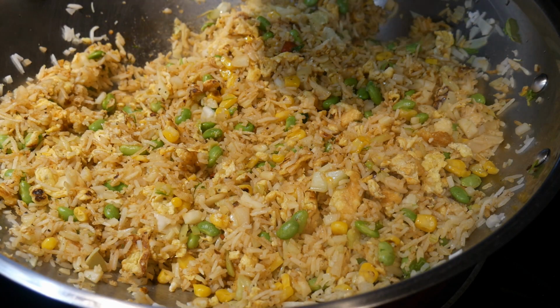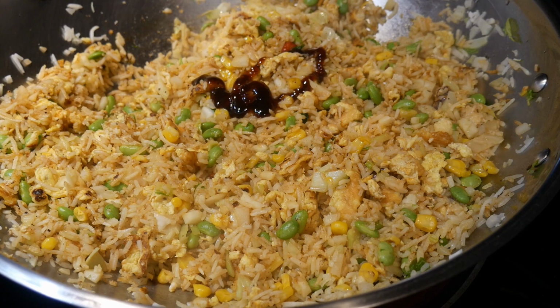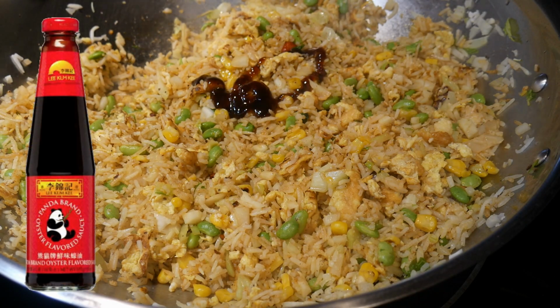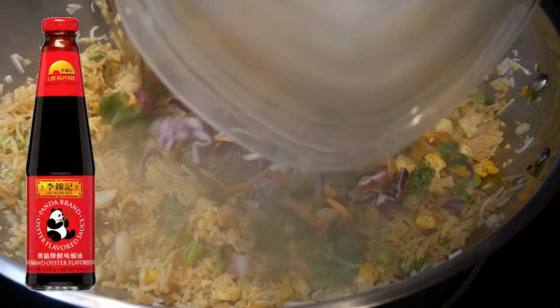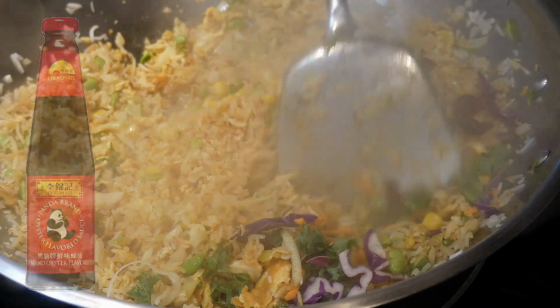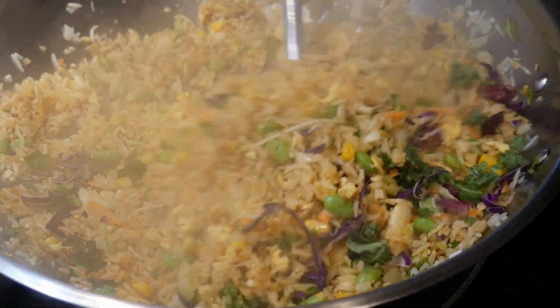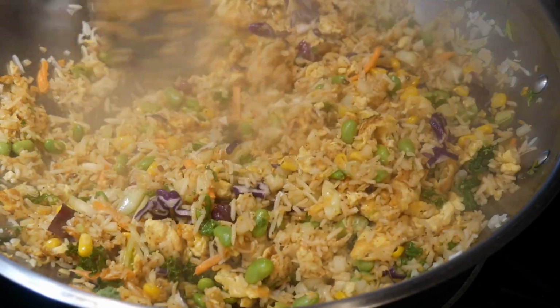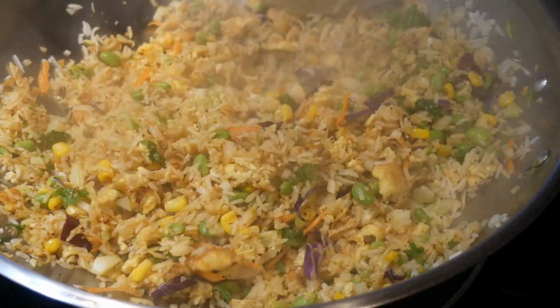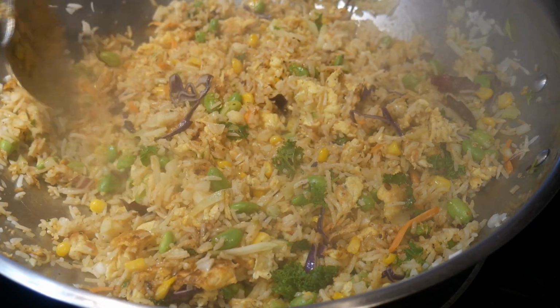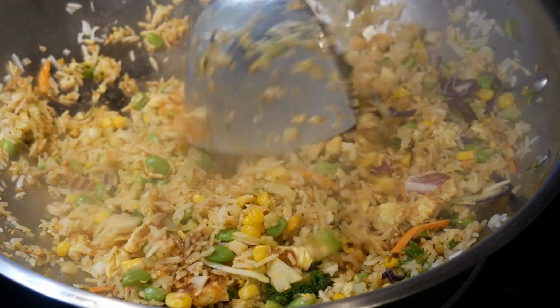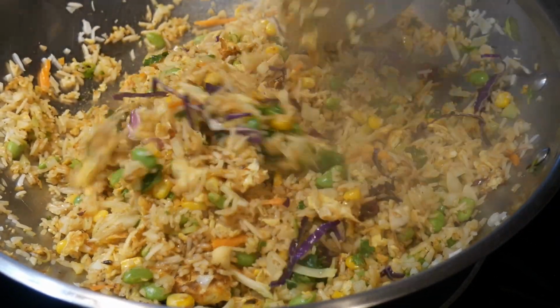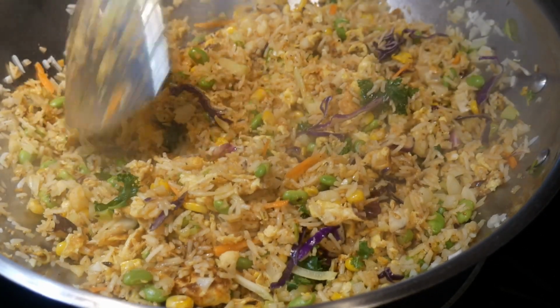After a quick taste test, I decided I'm going to add half tablespoon of oyster sauce. To add some color to the dish, I add half cup of a salad cabbage mix. Since I don't need to cook them, all I have to do is to mix them up well with the rest of the fried rice. And this fried rice is done. The total cook time is a little bit less than 10 minutes.